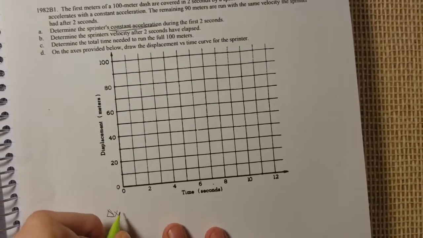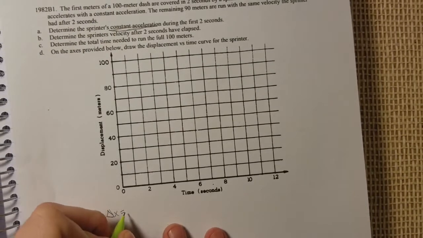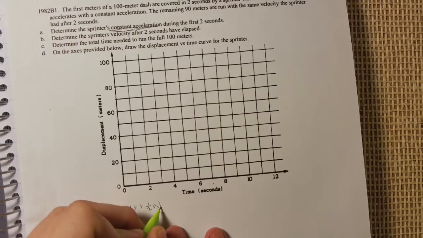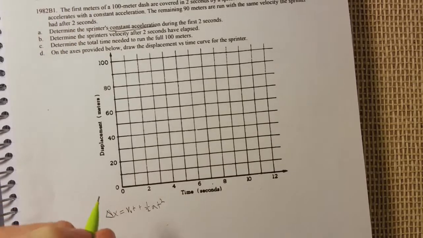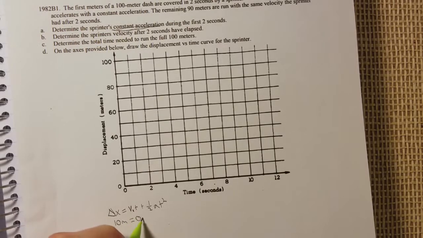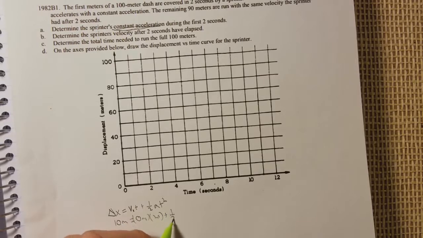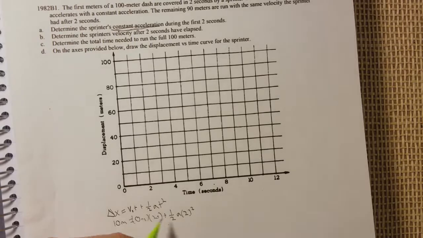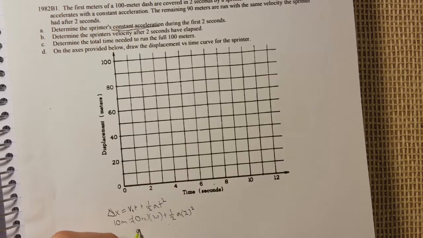The thing that sticks out to me here is constant acceleration. This tells us that we can use our delta x equation. The delta x equation is only applicable in times where the acceleration is constant and in 1D motion. So, we set that up as delta x equals v naught t plus 1/2 a t squared. We plug it in, 10 meters for the displacement is equal to 0 meters per second, the initial velocity, multiplied by 2 seconds, the time, plus 1/2 the acceleration, which we're trying to find, times 2 squared. When we solve this, we get that a is equal to 5 meters per second squared.